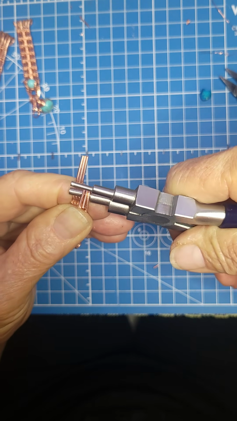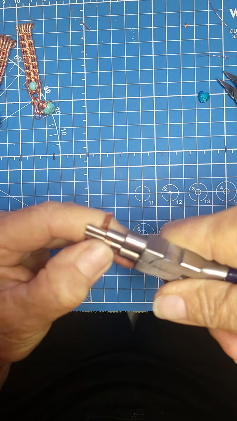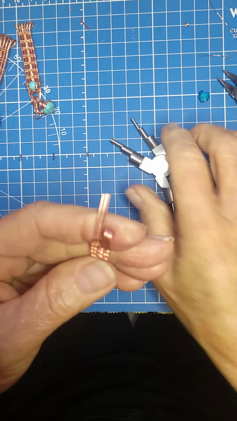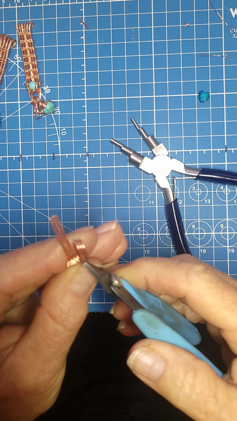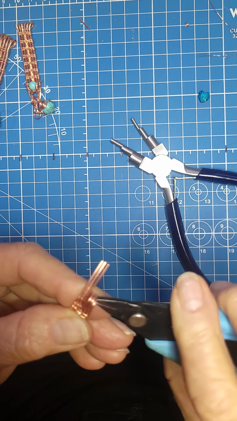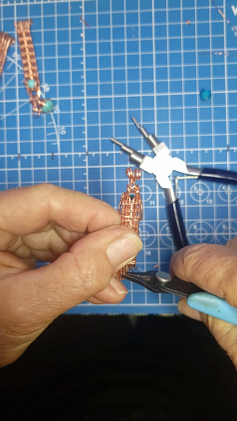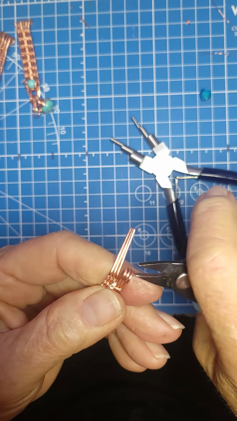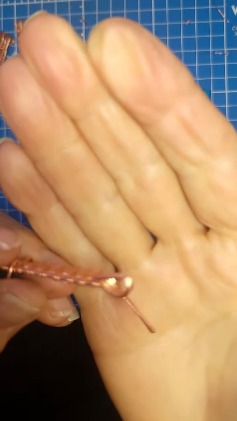And notice how they don't want to evenly line up. So I'm going to push it down with my thumb. They're going to be a little uneven at first. So this one's got to come down. Little tweaking here, because I'm going to cut these. I'm just getting them lined up. Okay, that's what we got.